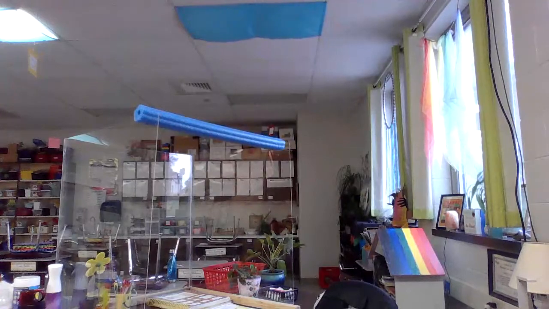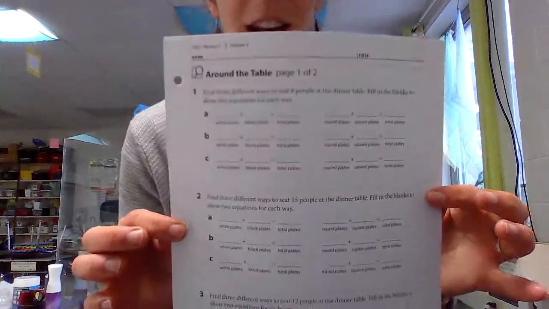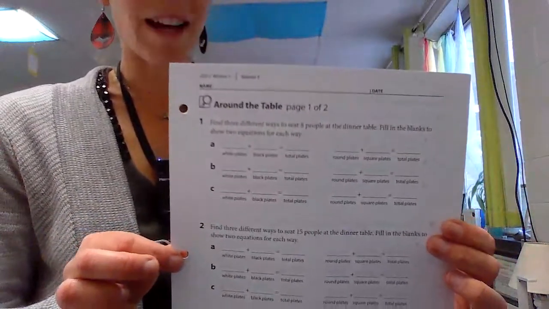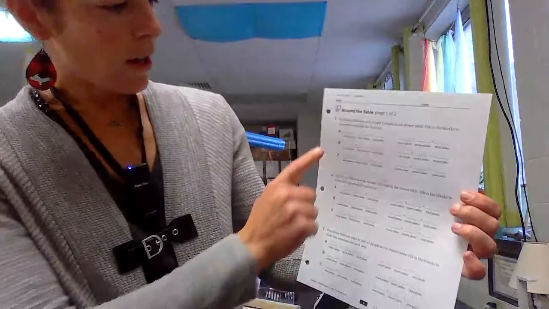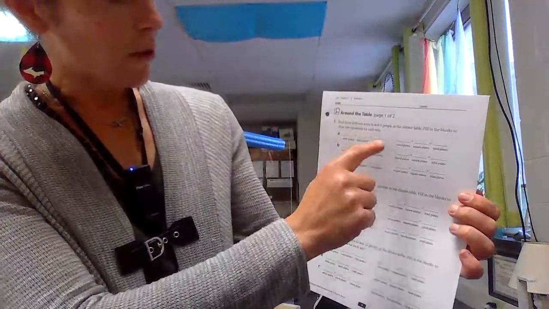All right, friends, thanks for being patient. This is the around the table sheet that you will work on your own to imagine the guests at the dinner party. It says page 1 of 2. You're not going to do the back, just do the front. And you need to show 3 different ways to seat different amounts of people. There's white plates plus black plates equals total plates.